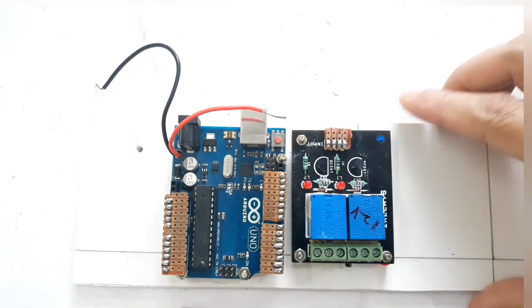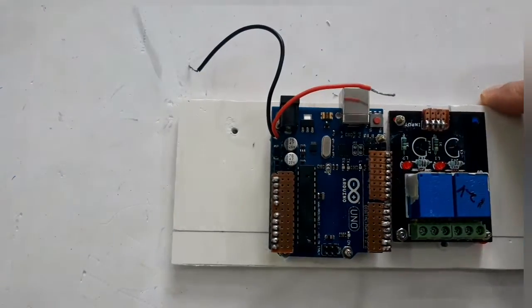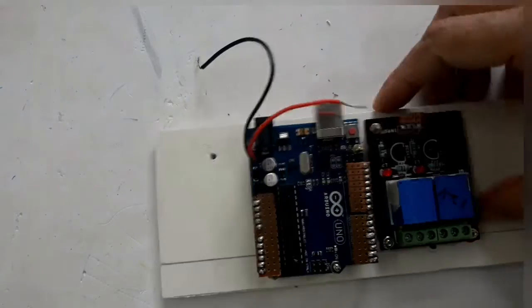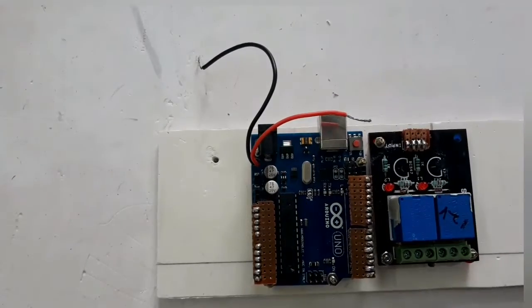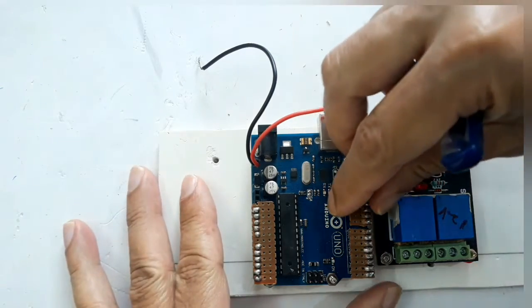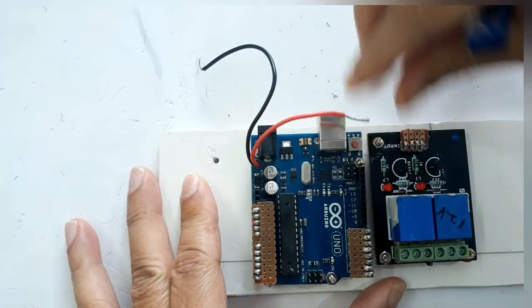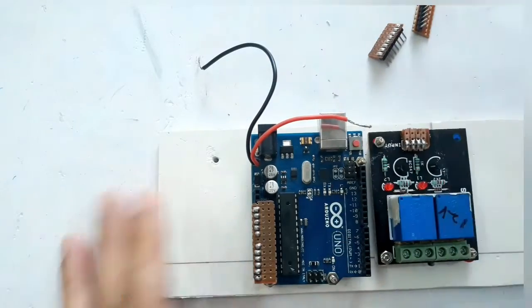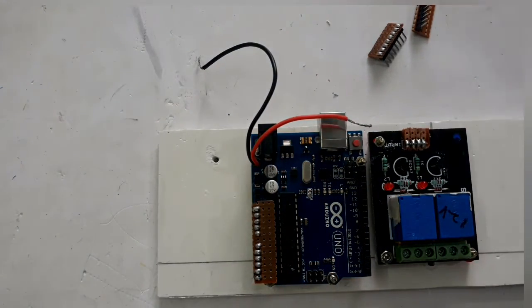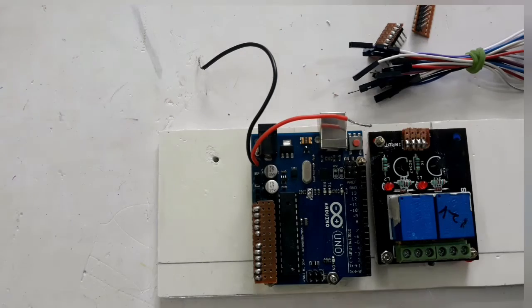So this is one Arduino, and there is a relay board here. In the case of the Arduino board, generally most of us directly connect using jumper wires. These are the jumper wires.